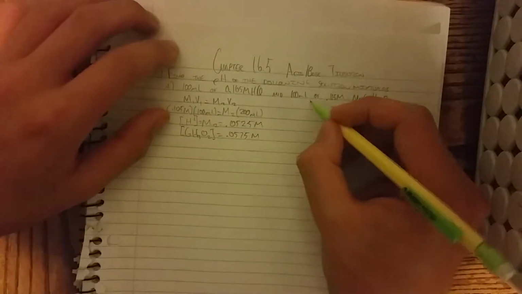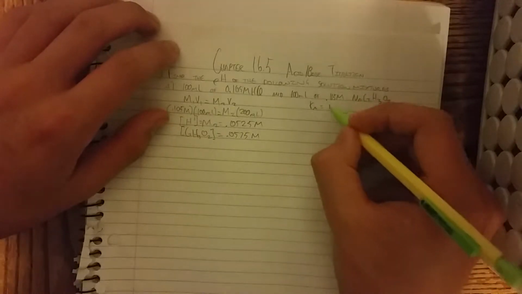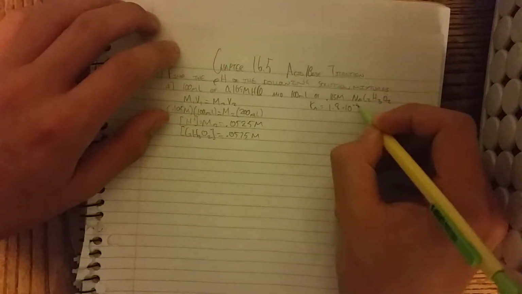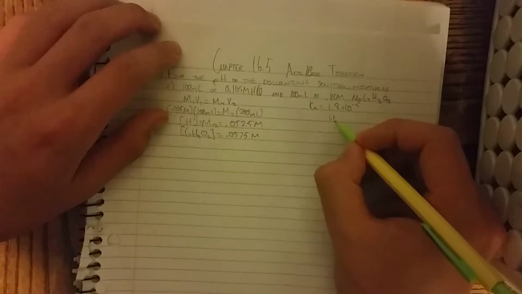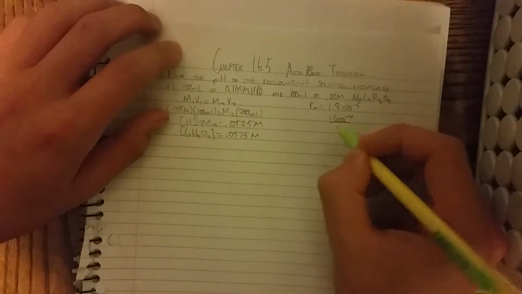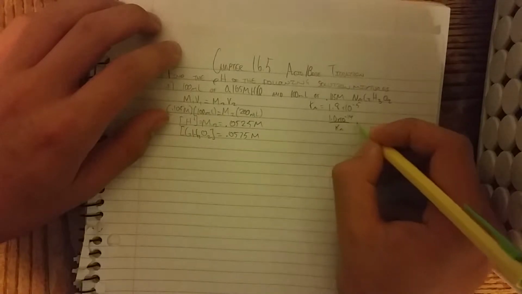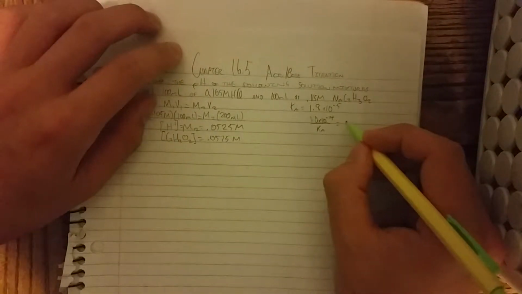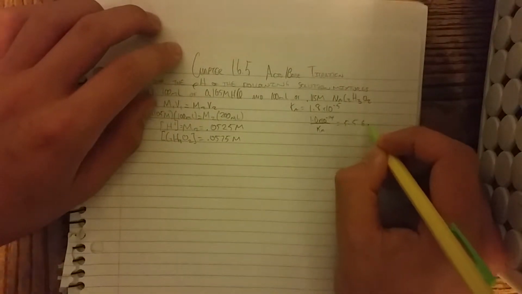Now we're going to need the Kb for acetate, because it's the conjugate base of acetic acid. The Ka equals 1.8 times 10 to the negative 5th. To get the Kb, you take 1.0 times 10 to the negative 14th and divide that by the Ka, which is going to be 5.56 times 10 to the negative 10th.